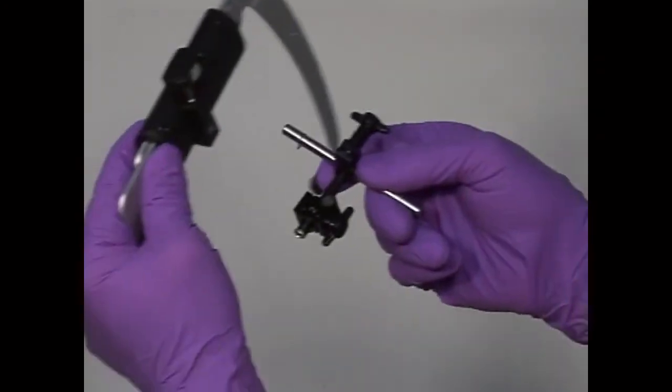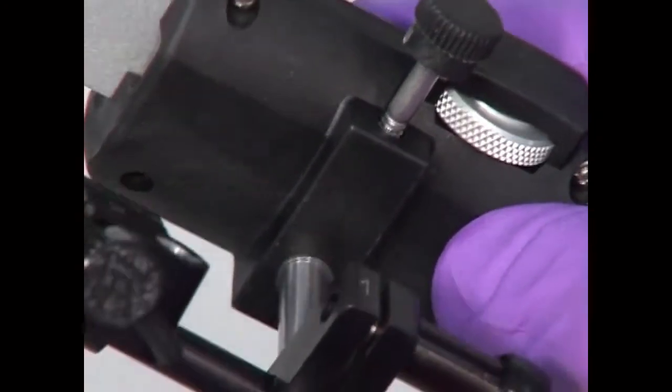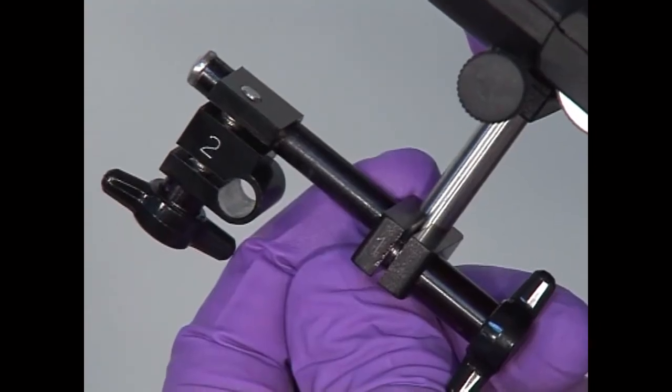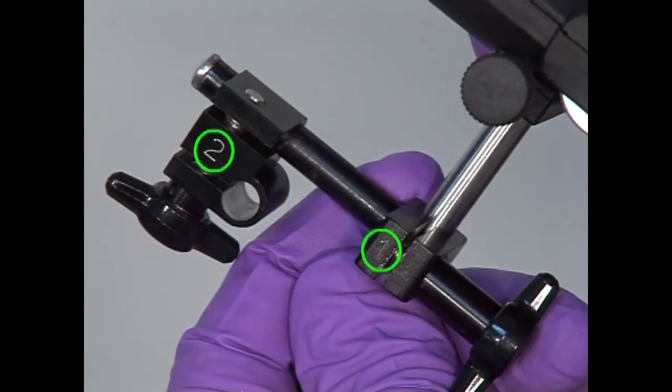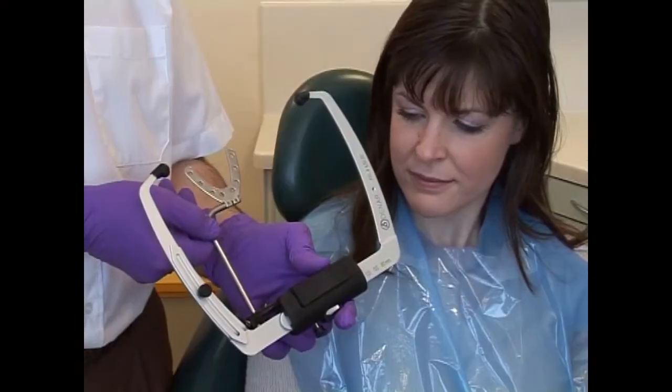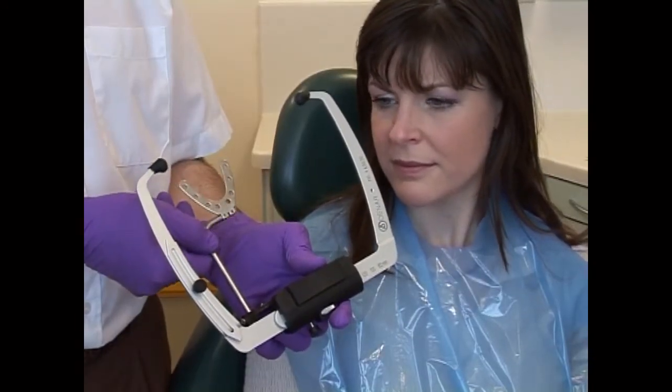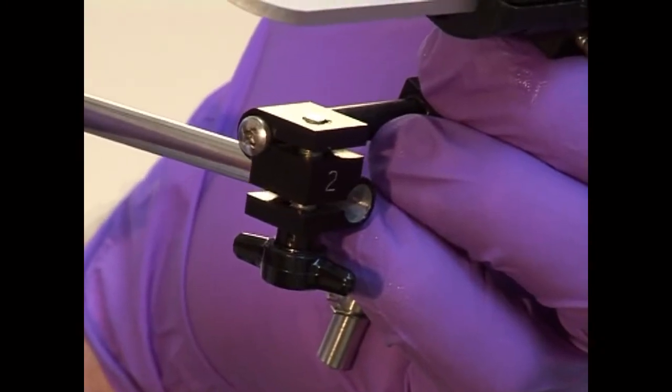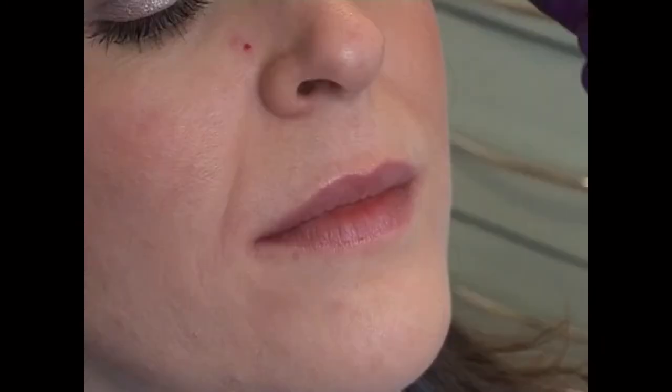Now attach the transfer jig to the Facebow. Align the jig so that the numbers on the clamps are the correct way up and read 2, 1, then tighten. The spigot on the bite fork always faces to the patient's right side. Check the bite fork slides freely into clamp number 2.